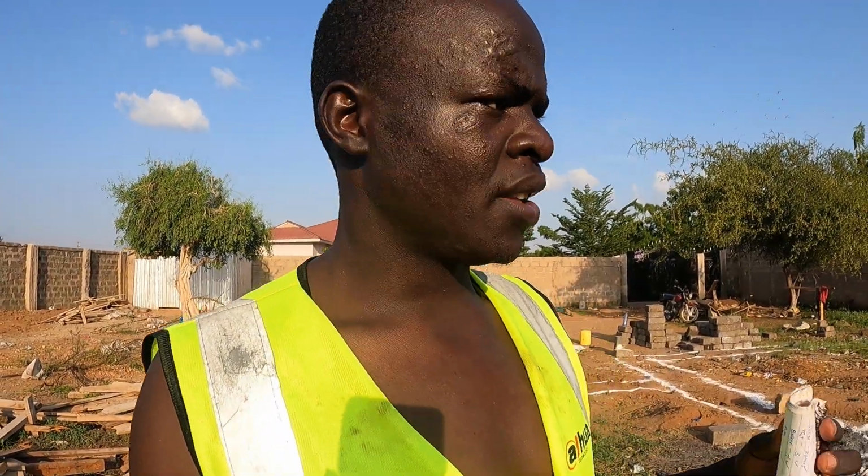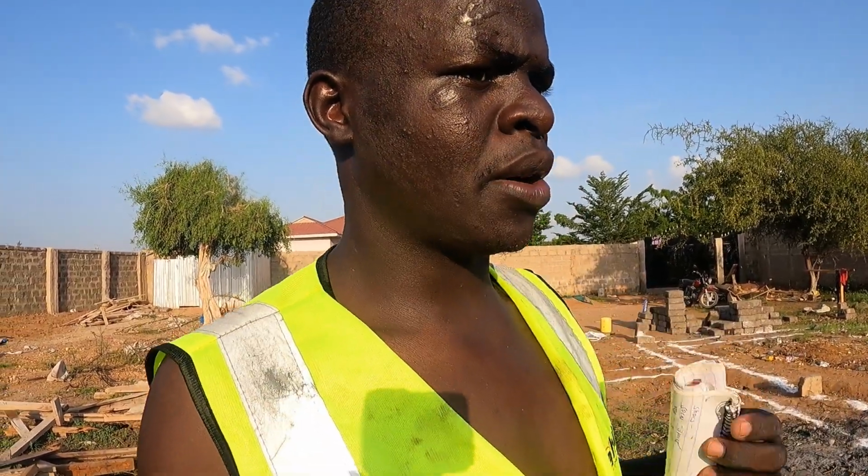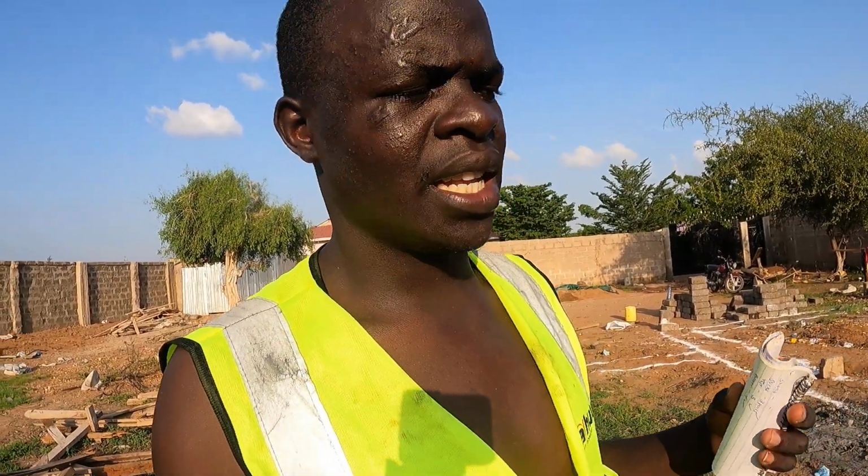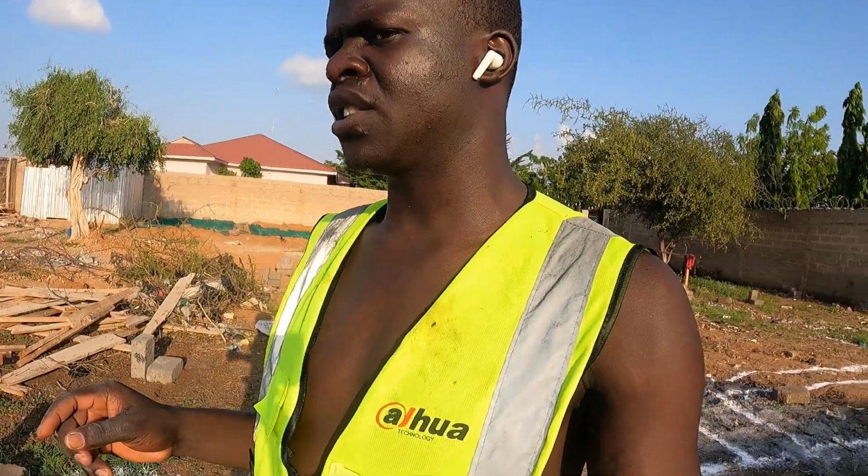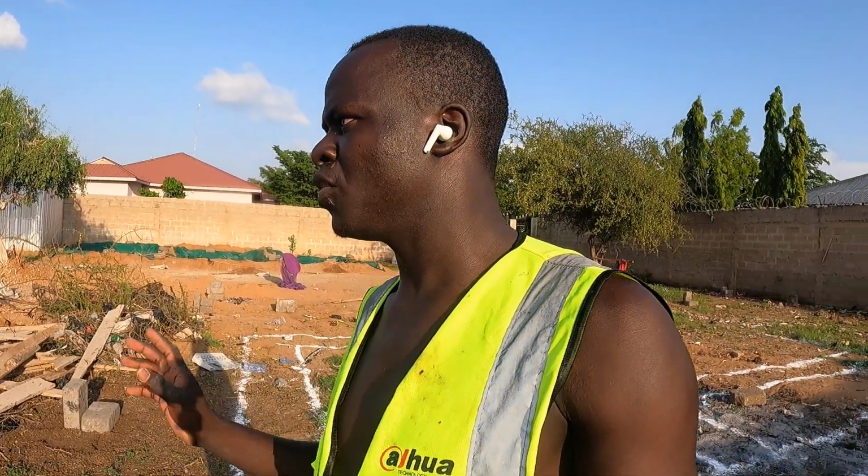Currently we are in Garissa. That is our main residential area, because we are building a lot of houses here in Garissa, because this was our first construction journey that we started. So that's why you can see most of our houses we have built here in Garissa.